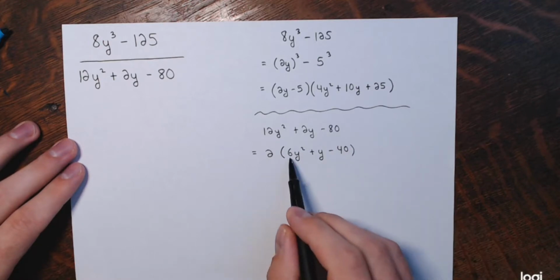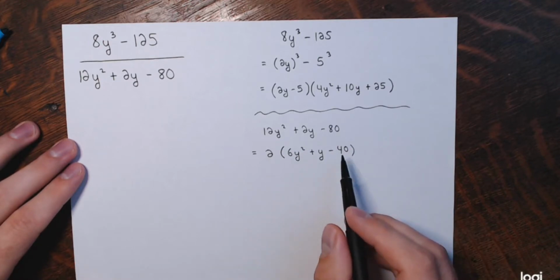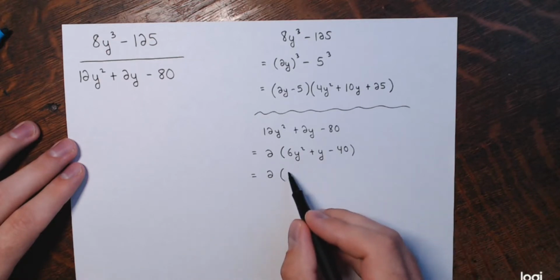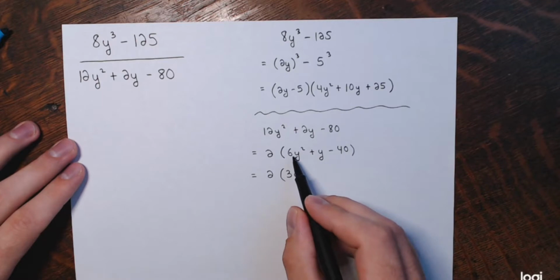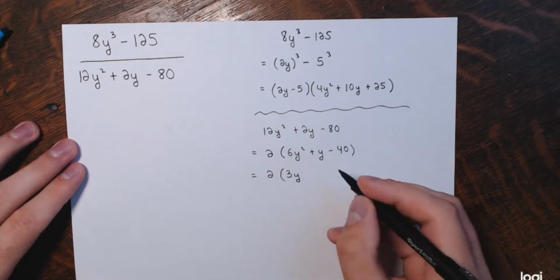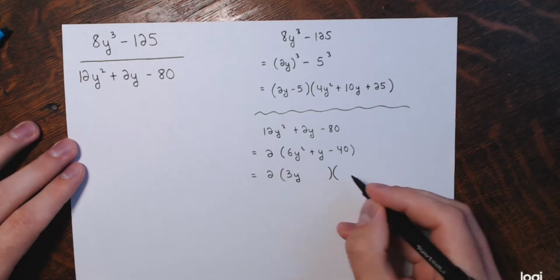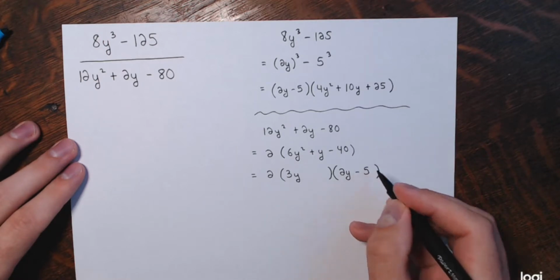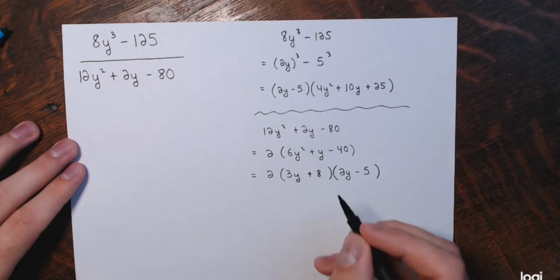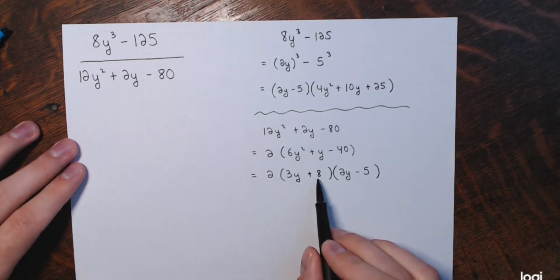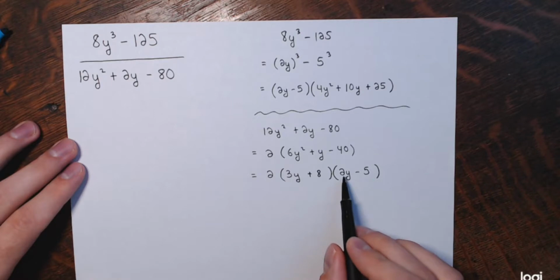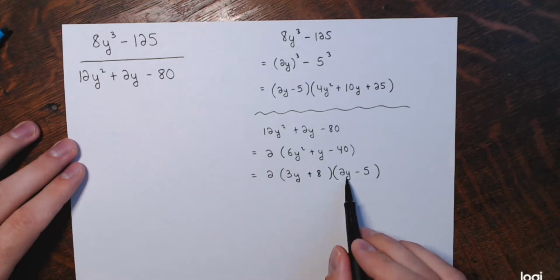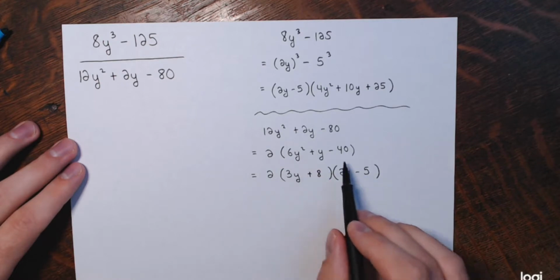All right, and then we try factoring this polynomial here. So we have 2 times, and I'll factor this. Again, you can use the AC method or guessing and checking, trial and error. But I'm going to tell you right now, I can see how this will factor. Because 3y plus 8 times 2y minus 5, that'll give me the 6y squared. Then we have minus 15y plus 16y would be plus 1y, and then minus 40.